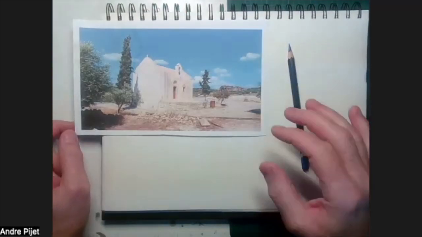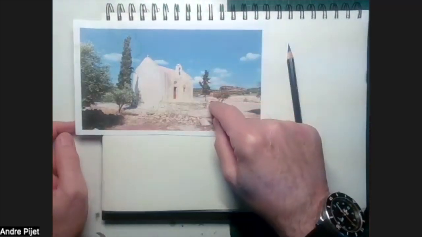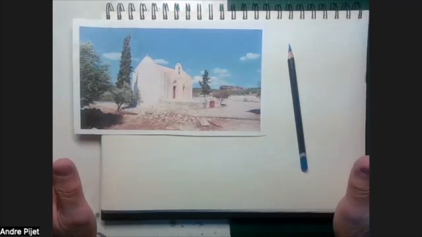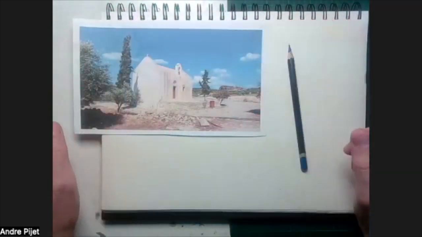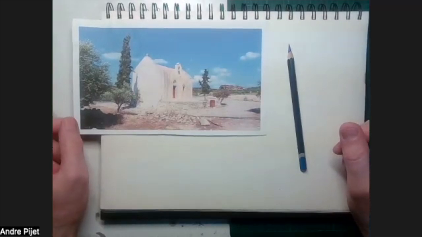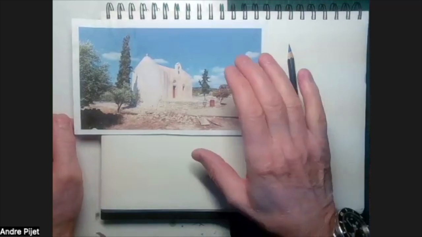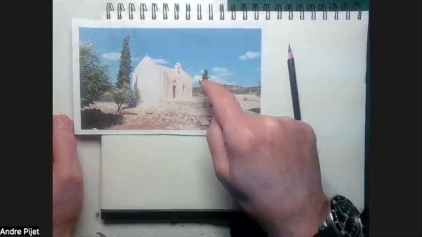Yes, but if you there, you have open space. So you have to decide what kind of space you're going to, of course, use for the sketching of this landscape you see in front of you.